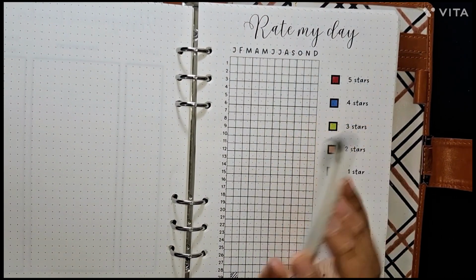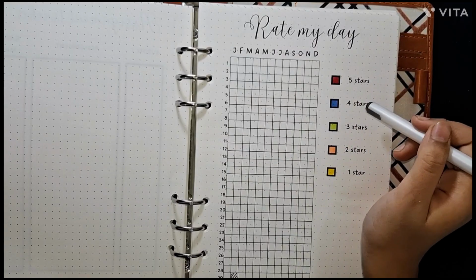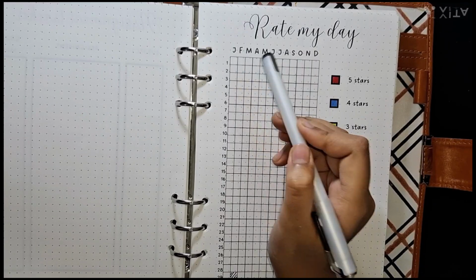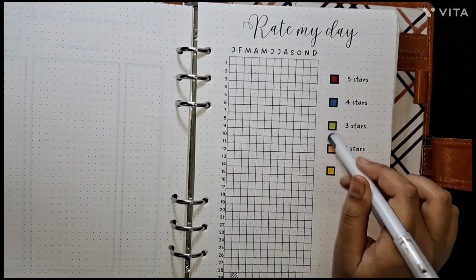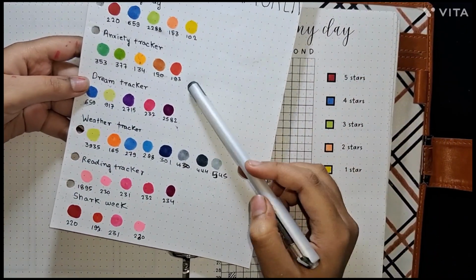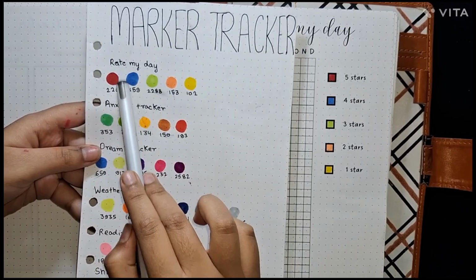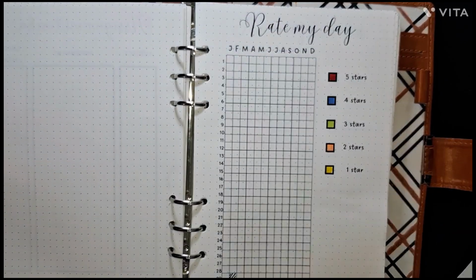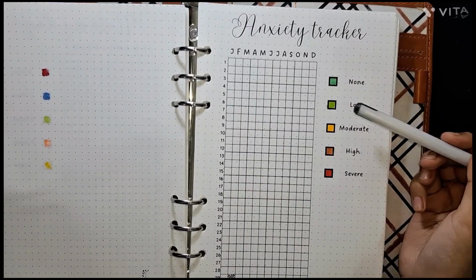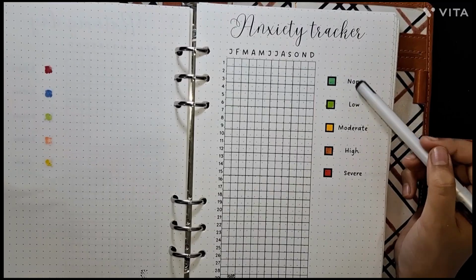And then I got a rate my day tracker where I've got a color code and I'll fill according to the month and date. Suppose I got a 4-star day, so I'll fill it on a desired date and month. And I made a marker tracker to keep track of all the markers I'm using in these trackers. Then I've got an anxiety tracker and we use it in the same way as I use my rate my day tracker.